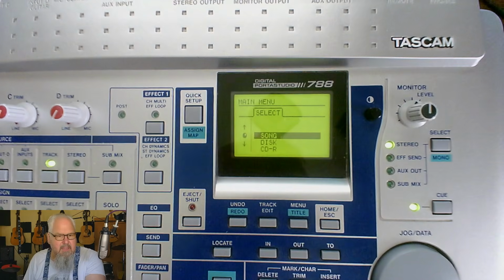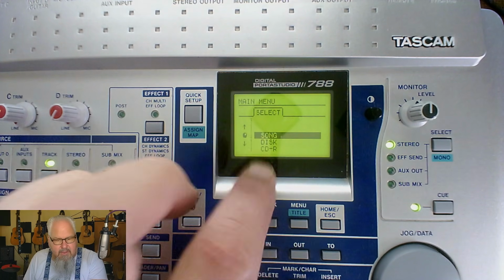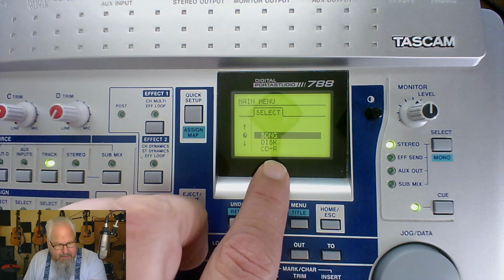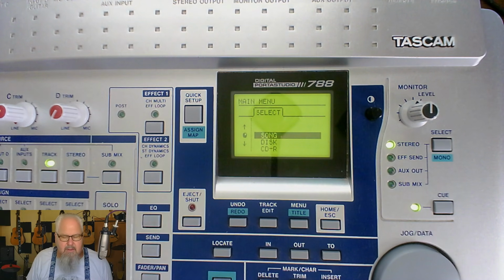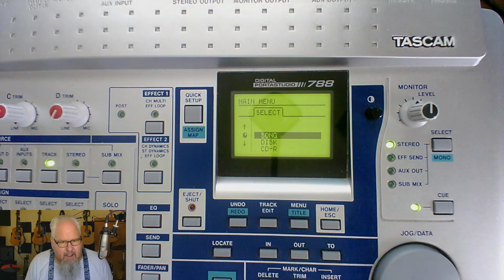In this case, this screen is great. I love this screen. I would say that out of all the screens, I like this one the best. I don't care about color. This one shows me exactly what I need to see. It's clear. I love it.